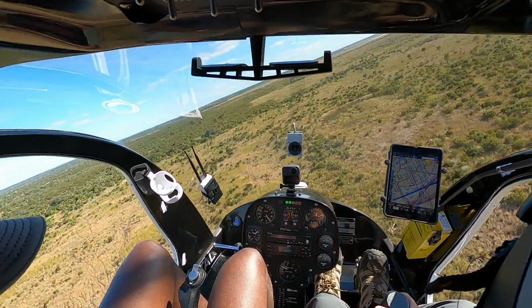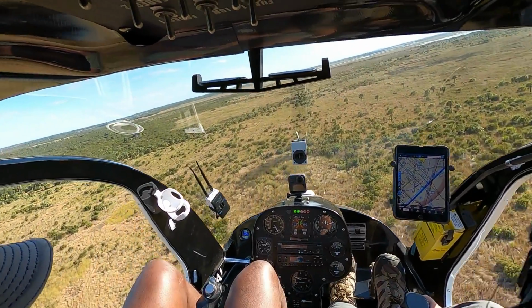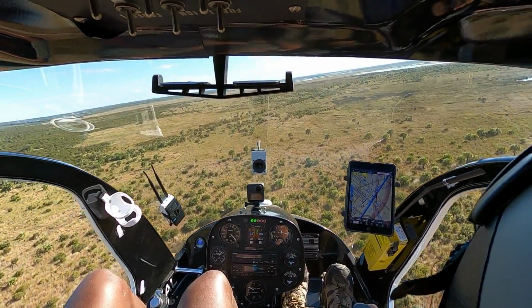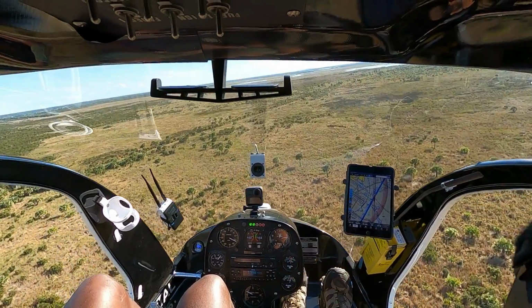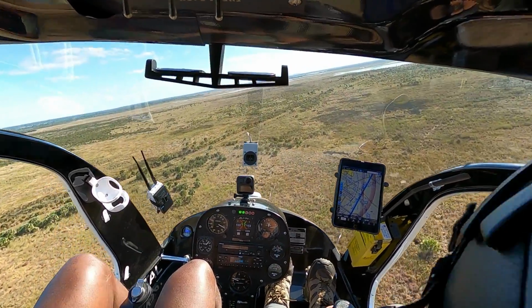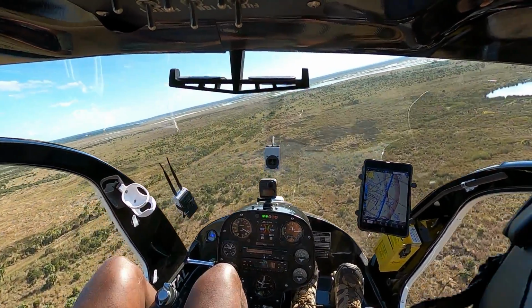So if I was to hover up here, I'll show you. We'll be over the field just in case we have to come down. How much more power are you going to see? You're going to probably see about 41, 42 inches. Almost max power to hover out of ground effect.